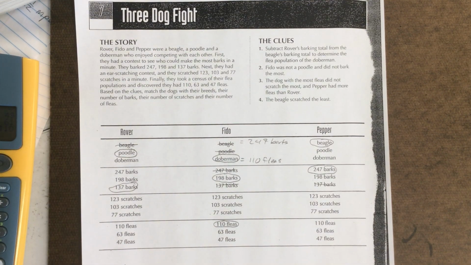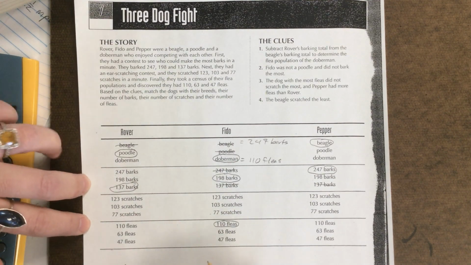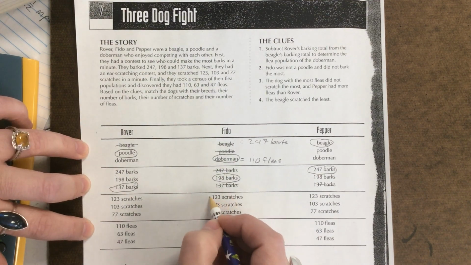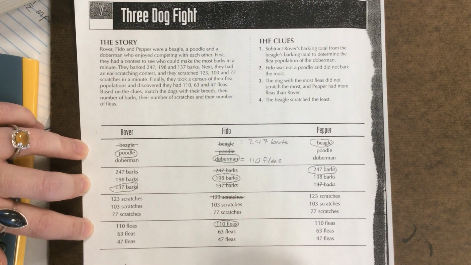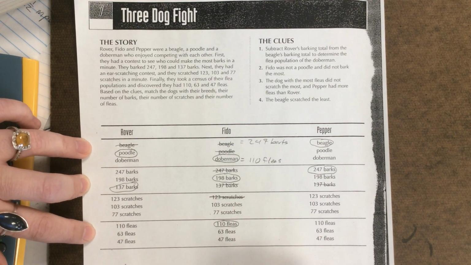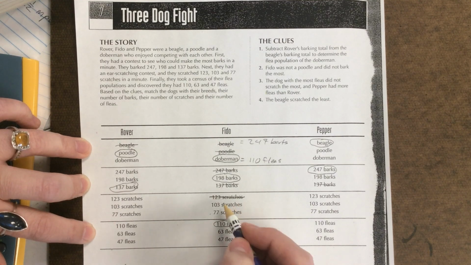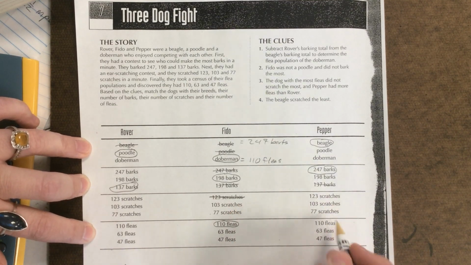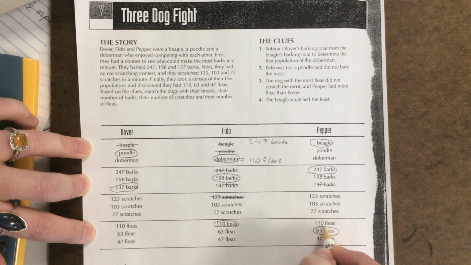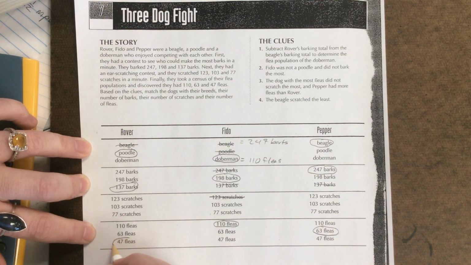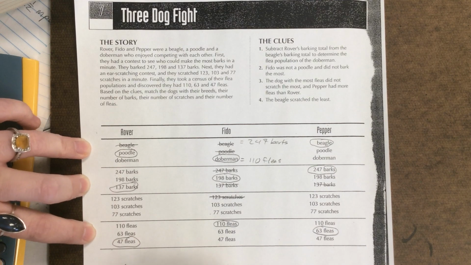Number 3, the dog with the most fleas did not scratch the most. So the most fleas is not the most scratches. And Pepper had more fleas than Rover. Okay, so Pepper had more fleas than Rover. The only two options left are 63. So Pepper has 63, Rover has 47.